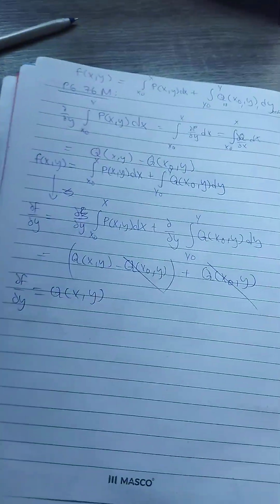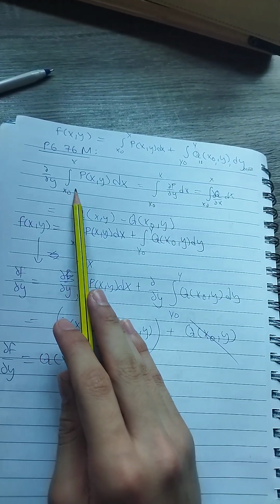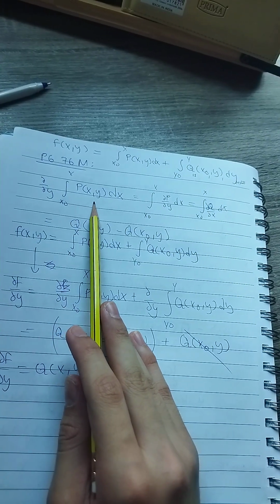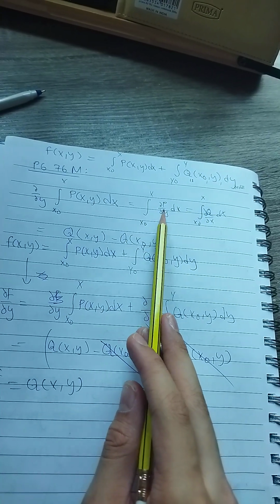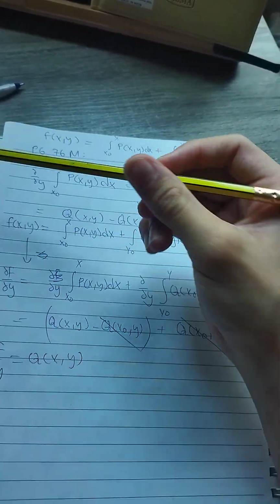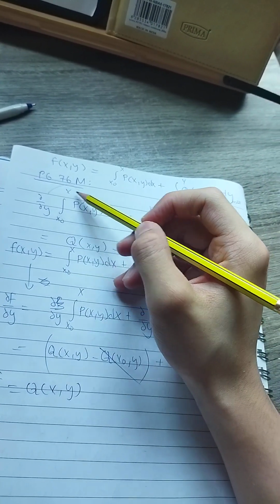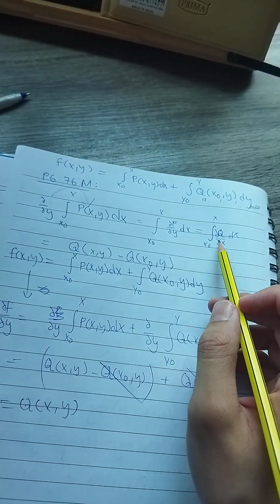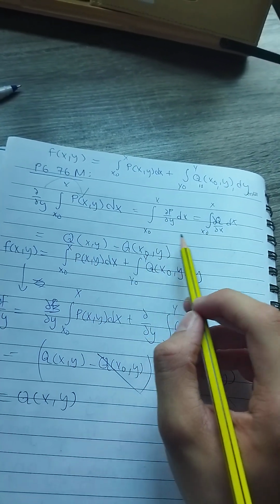And then the proof for the q part, that the partial of f with respect to y is equal to q, has a little bit more length to it. Basically, you have to prove that the partial with respect to y of the integral from x0 to x of p of x, y dx is equal to the integral from x0 to x of the partial of q with respect to x dx, using a property, as we have stated before.